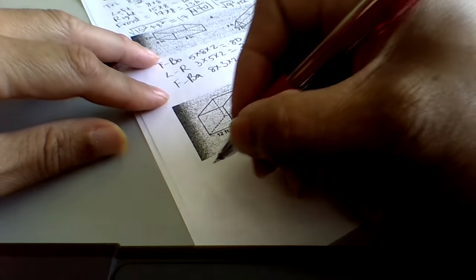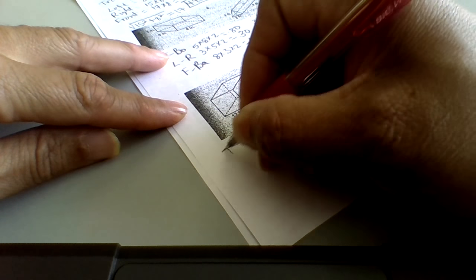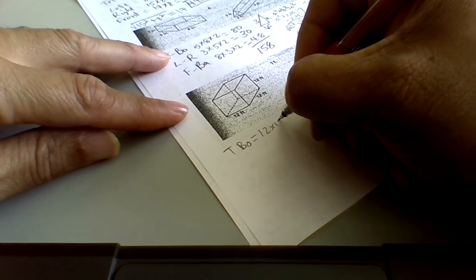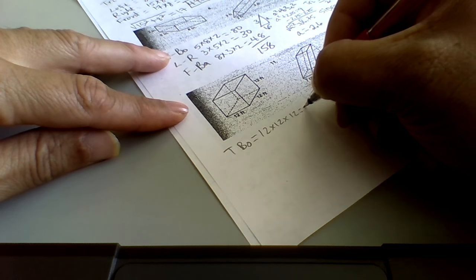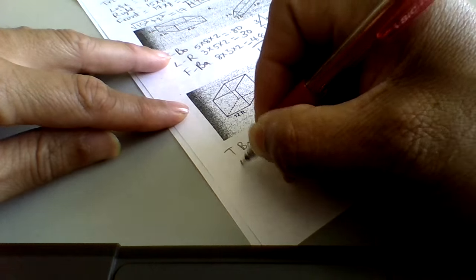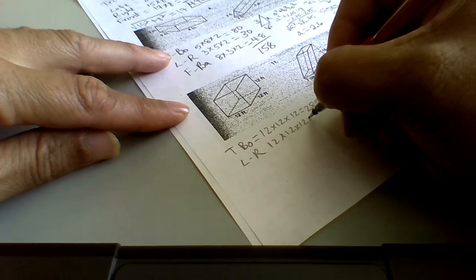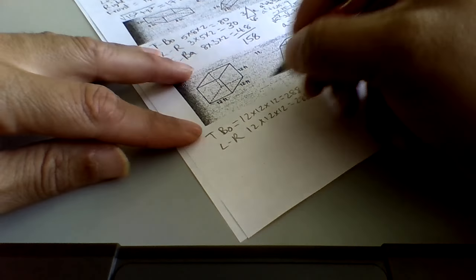Last ones. Top and bottom, 12 by 12 by 2. 288. Left and right, 12 by 12 by 2. 288.